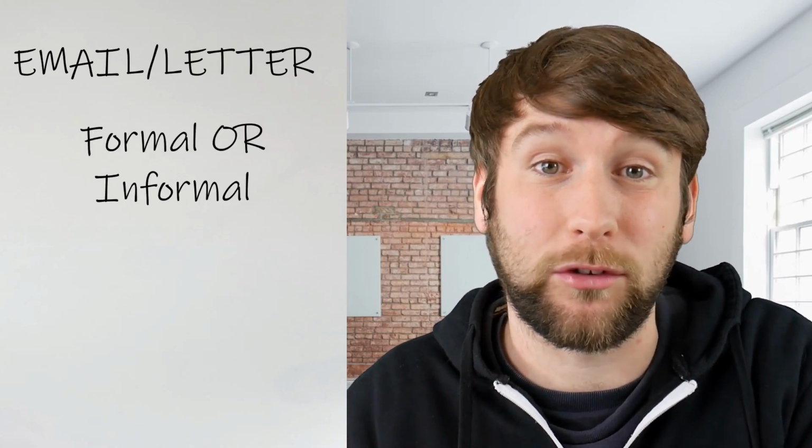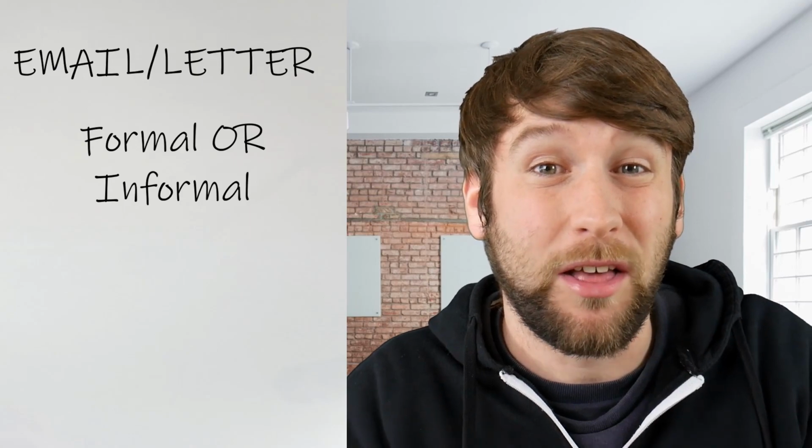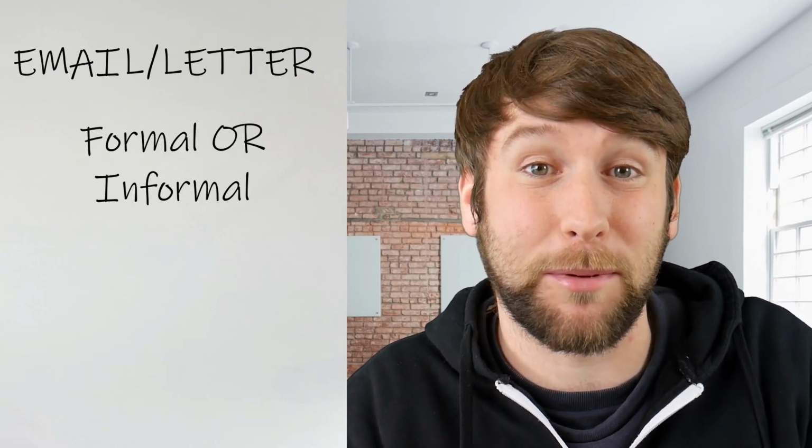Then we have the email or letter. Now this counts as one question type. The email letter difference doesn't really matter, but it does matter if it's informal to a friend or something, or formal to an employer or a company or something, because the way you write those letters are going to be completely different. So for me, really, you're practicing 2 different questions here.